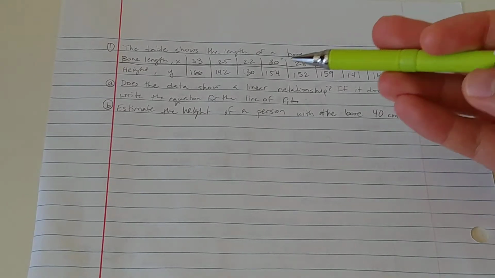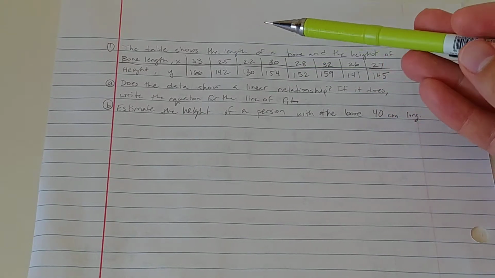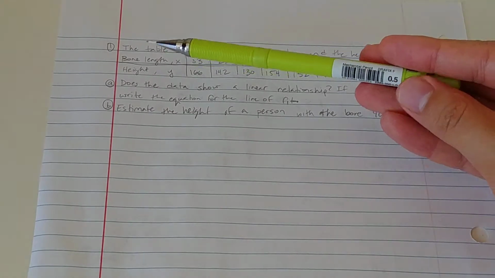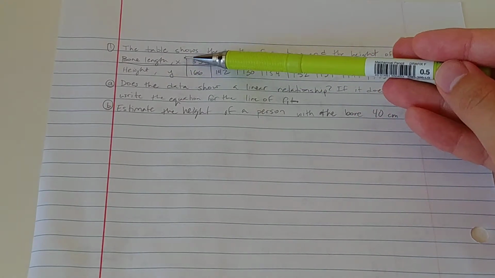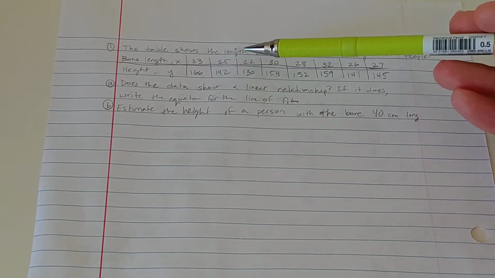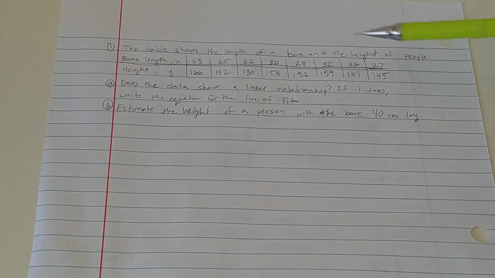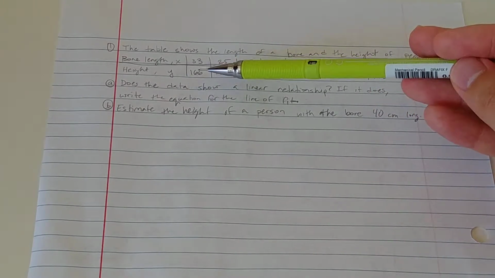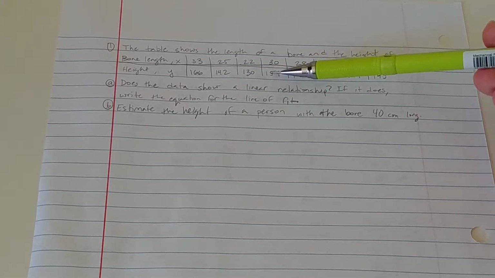Yeah. So here it says a table shows the length of a bone and the height of people. So the bone length is x. Okay, that's going to be in centimeters. So 33, 25, etc. The height in centimeters again is going to be our y. That's 166, 142, etc.